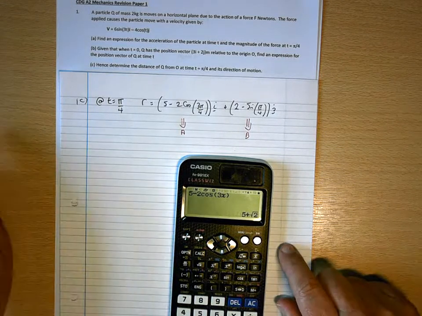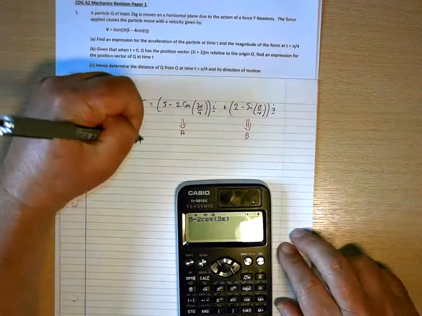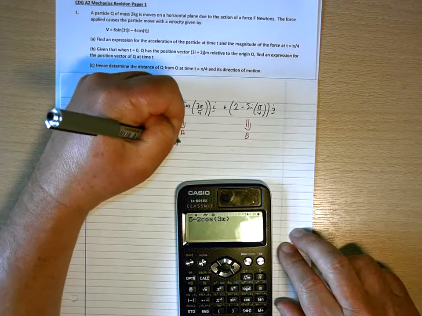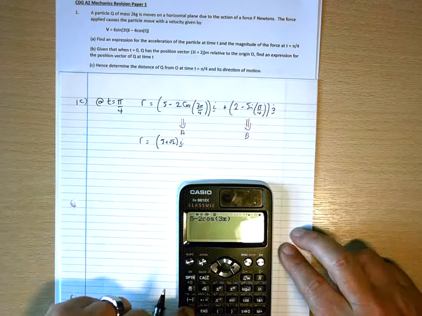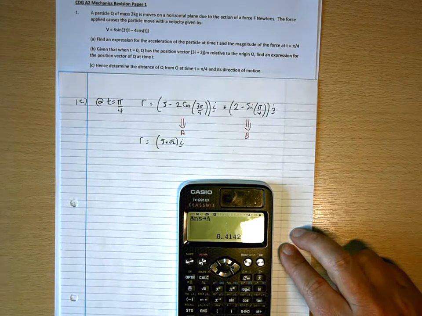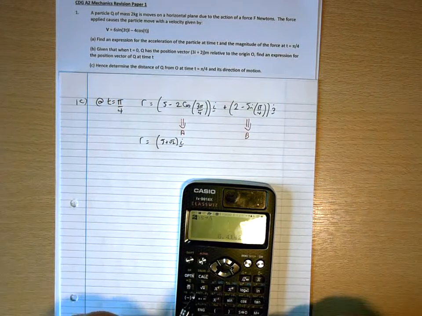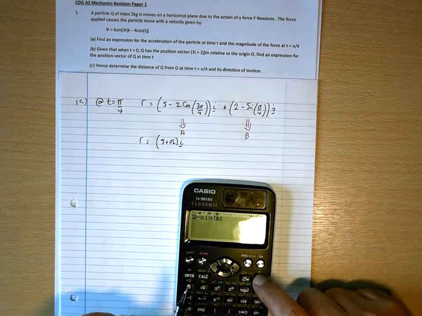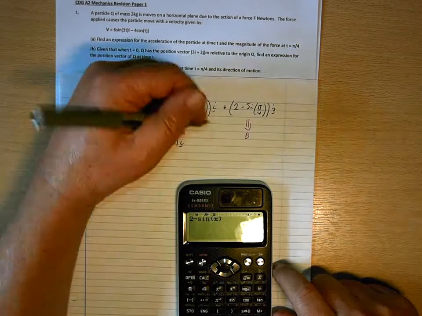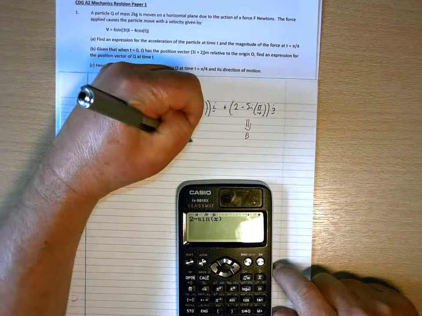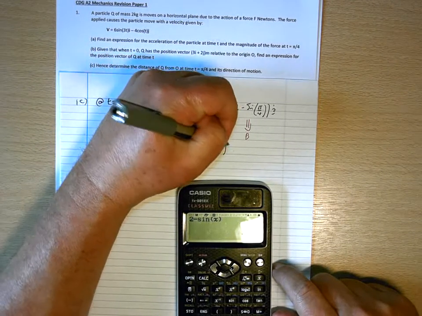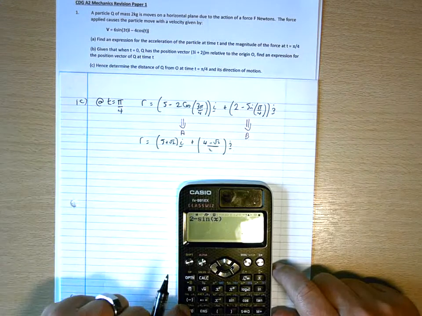So that's 5 plus root 2. And as I said, I'm going to store that in A. And then this one, 2 minus sine x, is that. So plus 4 minus root 2 over 2 j. And I'm going to store that in B.